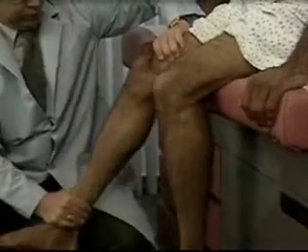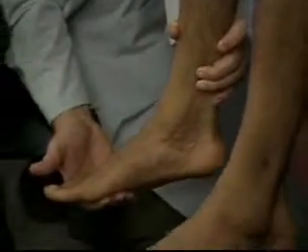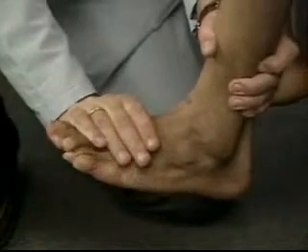Your knee up towards the ceiling. Hip flexion. Your knees apart. Hip abduction, hard as you can. Relax. Your knees together. Hip adduction, hard as you can. Relax. Knee extension, knee flexion. Relax. Down against my hand. Plantar flexion. Relax. And ankle dorsiflexion. Relax.